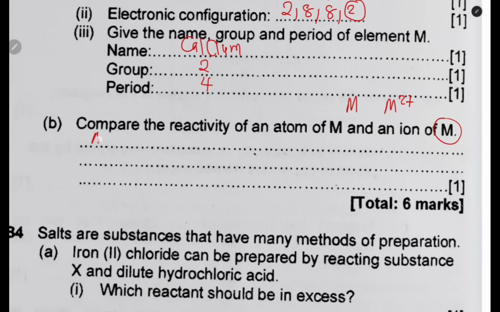Okay, so M is more reactive than the ion. So compare the reactivity of an atom of M and an ion of M. So you can say M is more reactive than M ion.